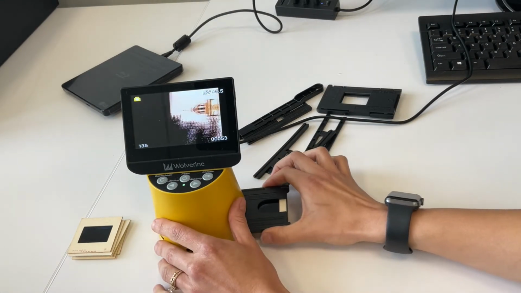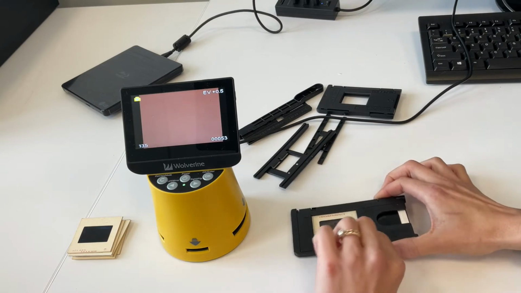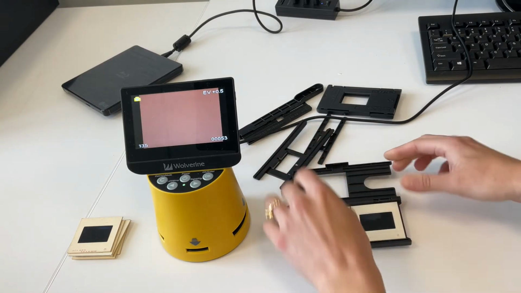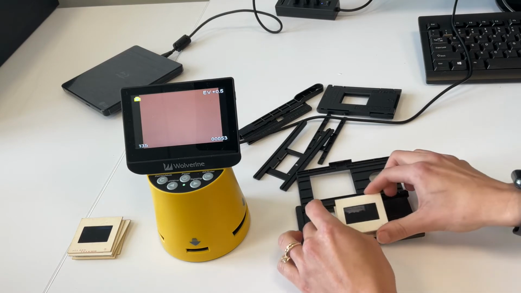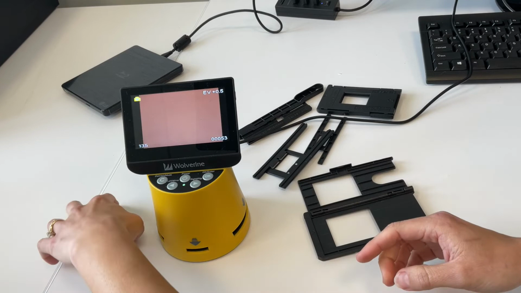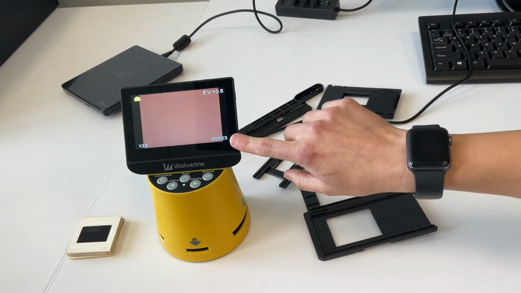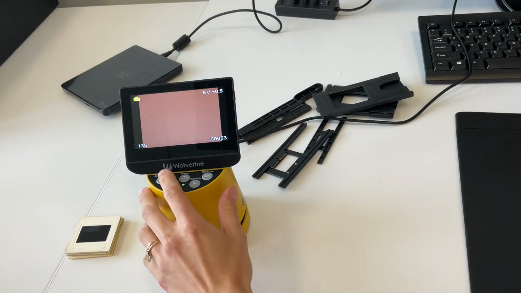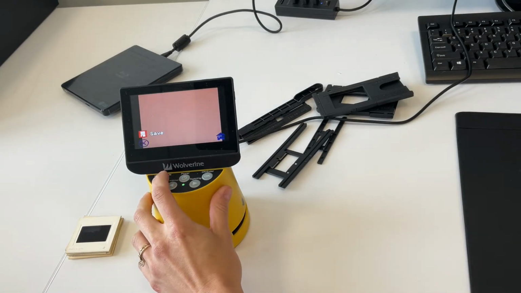When you're finished converting your images, remove the adapter by pulling it out to the right. You can see the number of images saved to the viewer in the bottom right-hand corner of the screen. Click Convert Mode, then toggle using the arrows to the home screen.